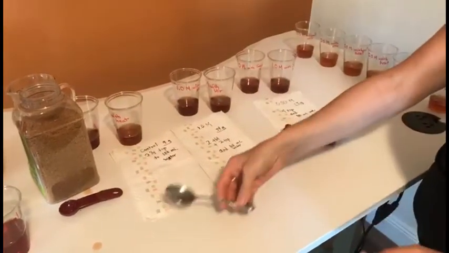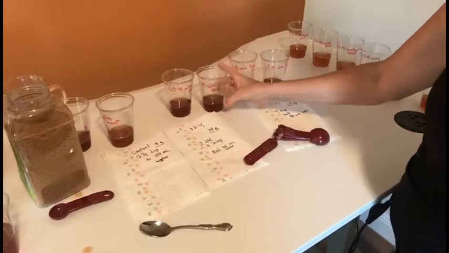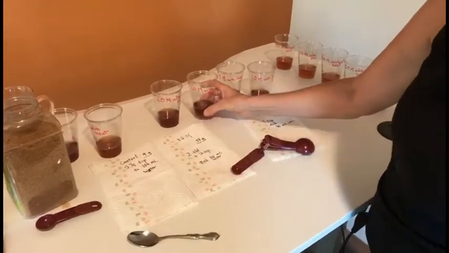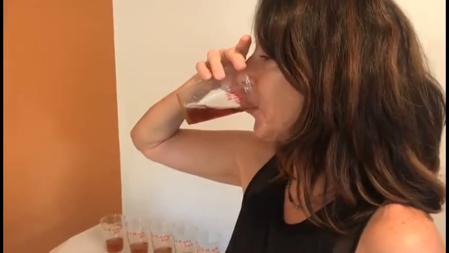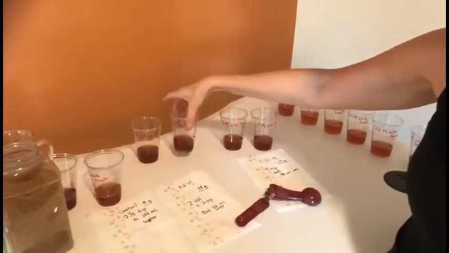Now I get to taste it. I can't say I'm looking forward to this, but for you guys, I will do it. All right, so this is the 1.0 molar with stir. I'm going to taste it. And that's sweet. Really sweet. Now this is a 1 molar without stir. It's really not as sweet, even though I put the same amount of sugar in both.